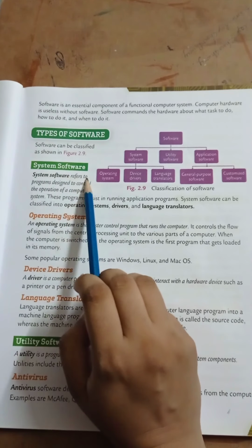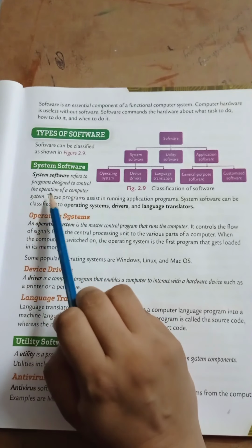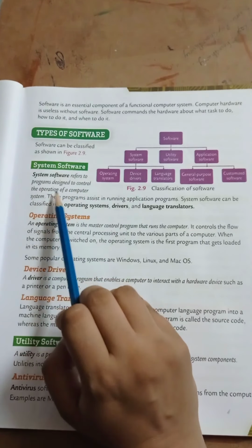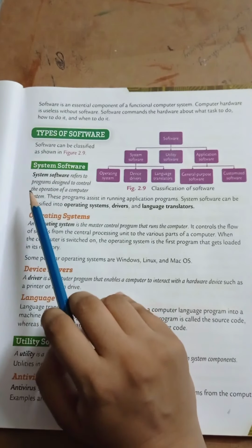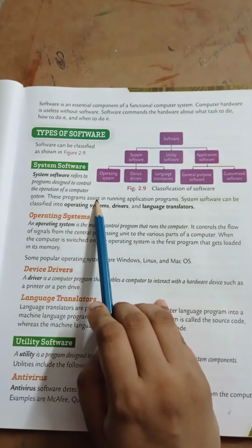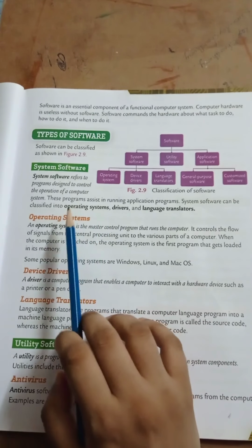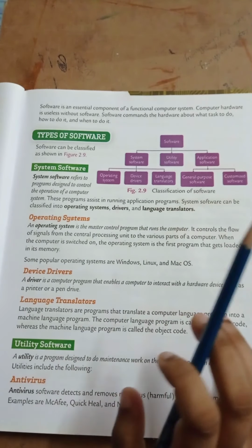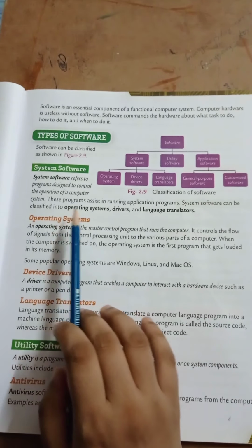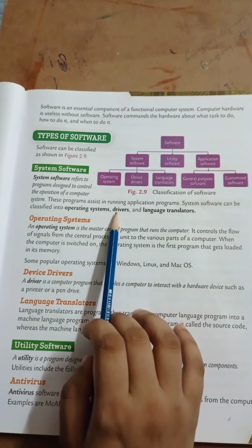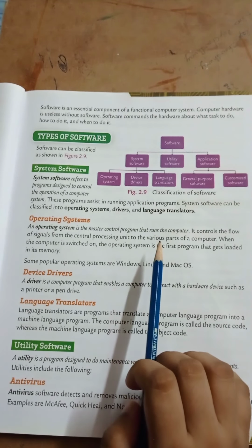System software refers to programs designed to control the operation of a computer system. So system software controls the operation of the whole computer system. These programs assist in running application programs. These system software help in running application programs. System software can be classified into operating system, drivers or device drivers, and language translators.